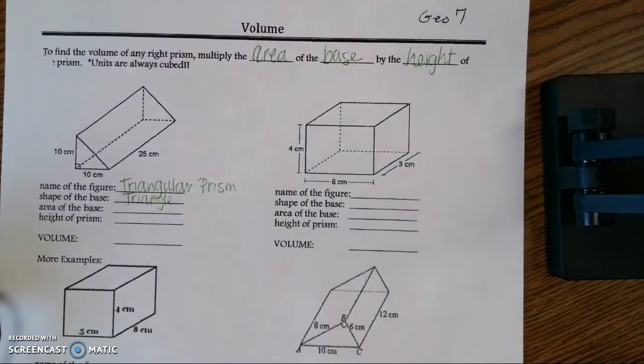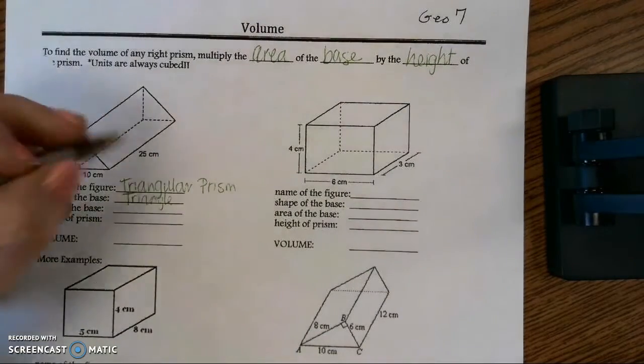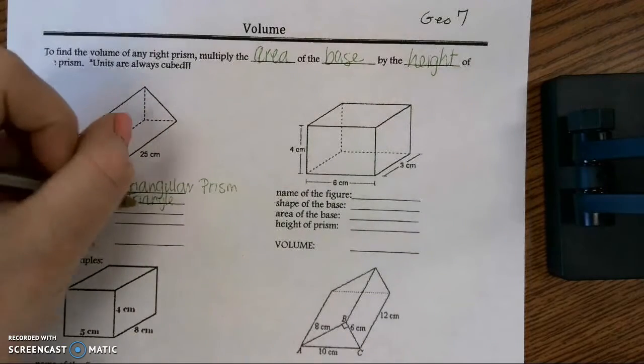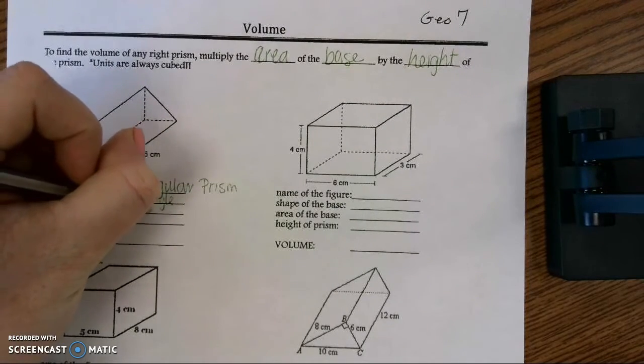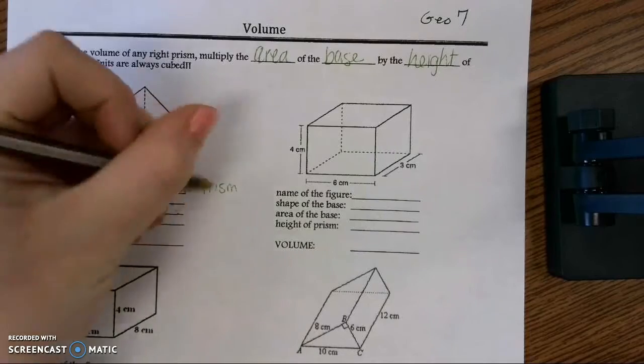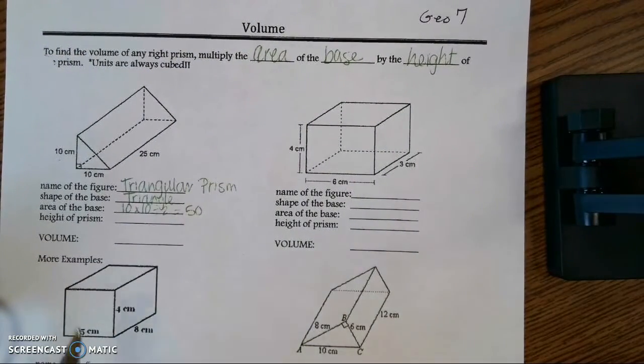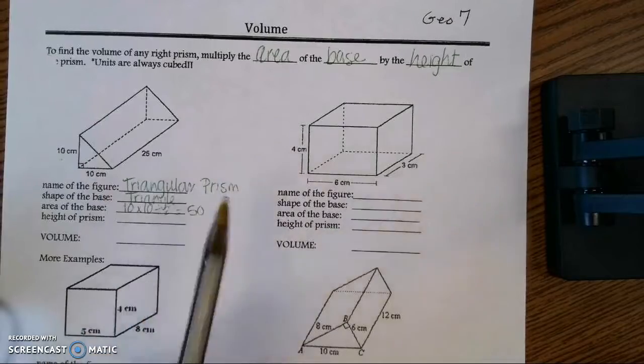When we find the area of a triangle, remember we do base times height divided by 2. So I'm going to do 10 times 10 and divide by 2, and I would get 50 as my area.